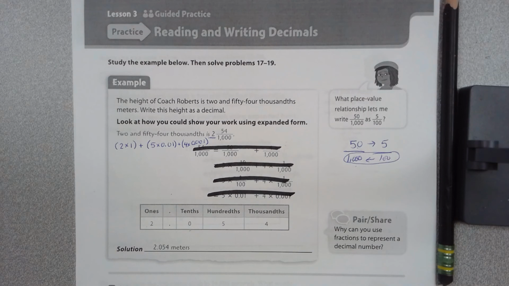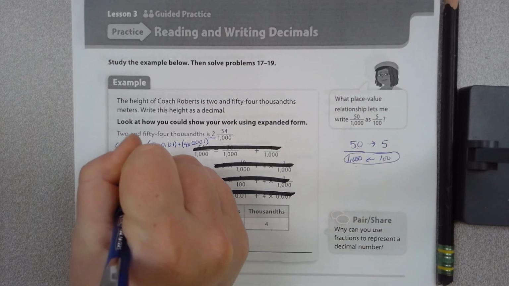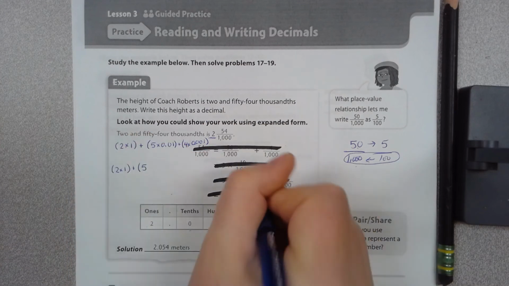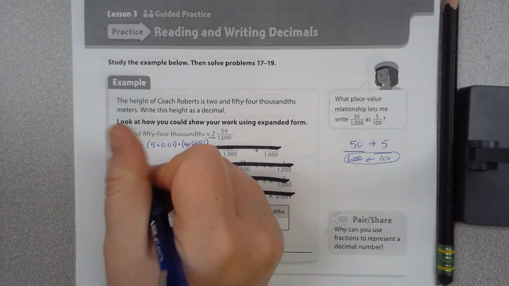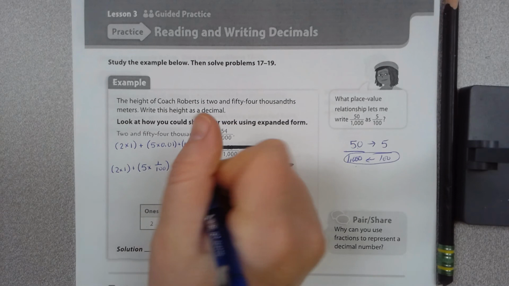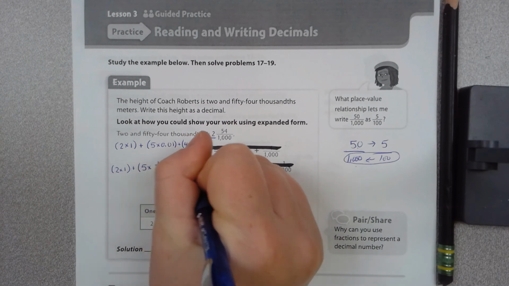Another way to write it would be the same thing, 2 times 1 plus, this is when the fractions come into play, and this is where they lost me. 5 times 1 over 100, and then plus 4 times 1,000ths.